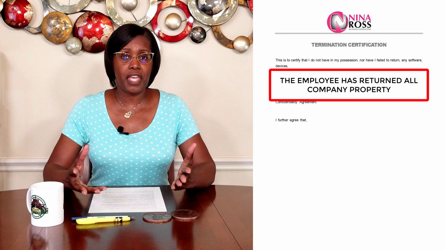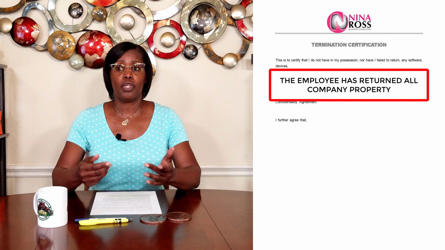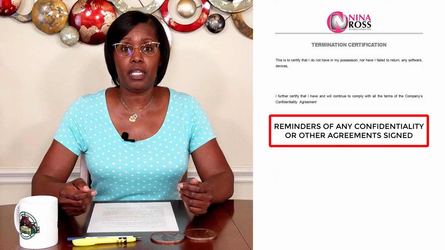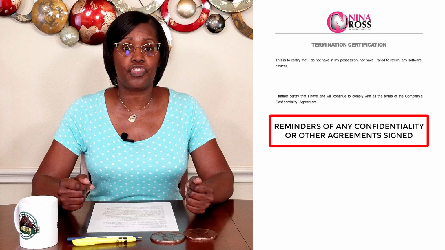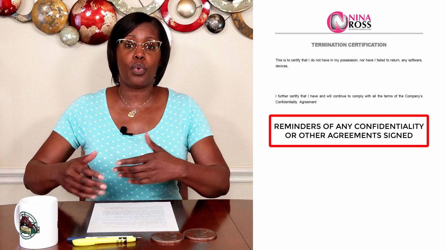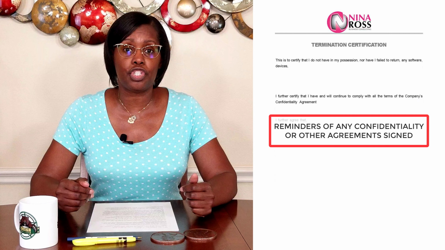The second document I created is called a Termination Certification. This document is for the employee to certify that they do not have any more company property in their possession, that they've submitted everything that the company issued to them: keys, credit cards, computers, and on and on. It also discusses any confidentiality, non-compete or non-disparagement agreement that you signed. It reminds the employee that those are still in effect, even though the employee-employer relationship has terminated.